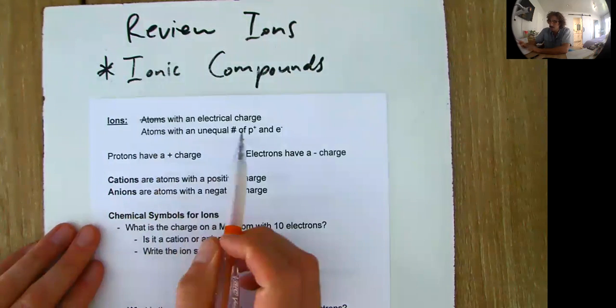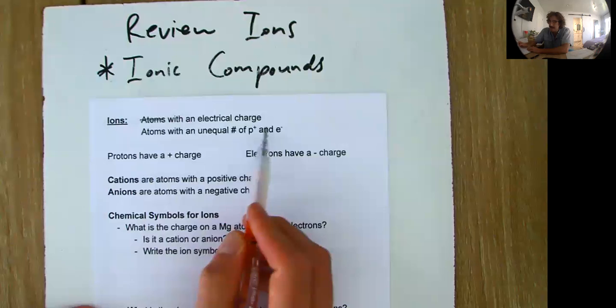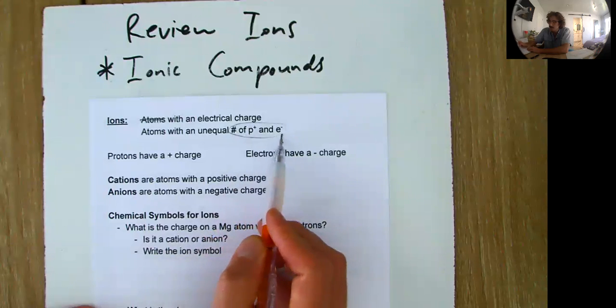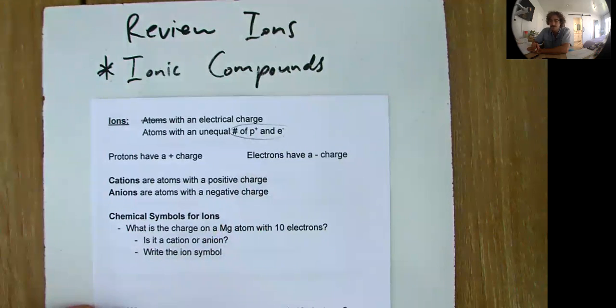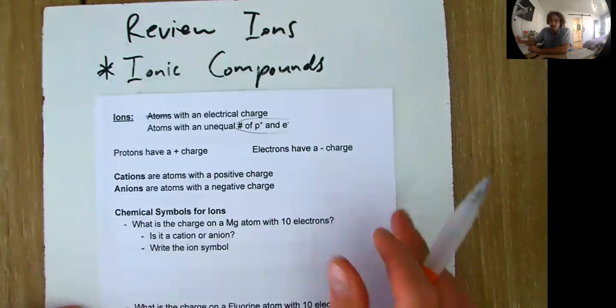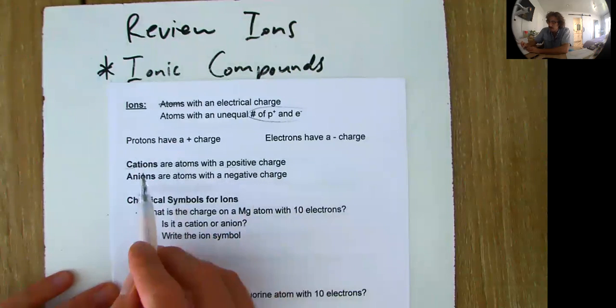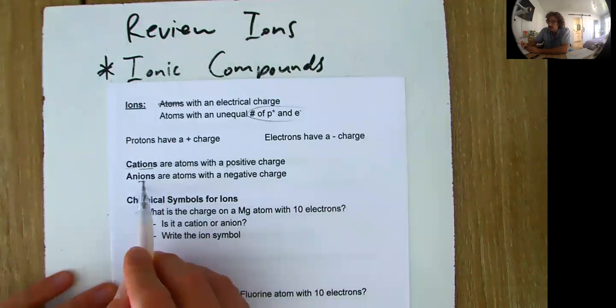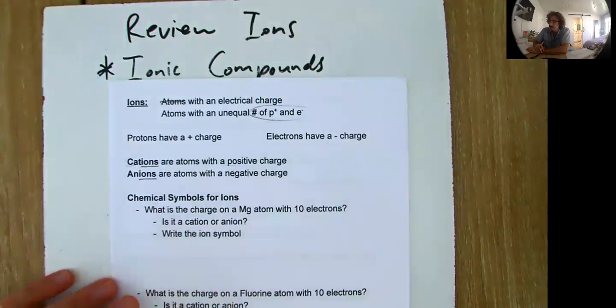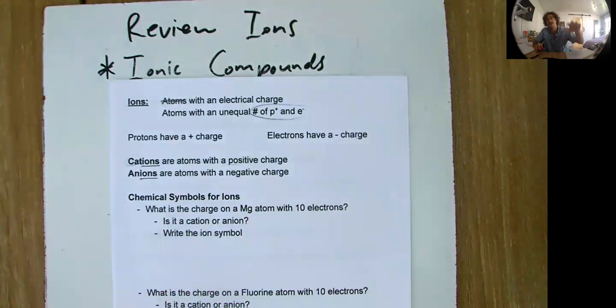So atoms with an electrical charge. Atoms with an unequal number of protons and electrons. That is what gives an electrical charge, when there's a difference of protons and electrons. We reviewed already that protons have the positive charge, electrons have the negative charge, and you're going to learn some of these names right here. So a cation are atoms with a positive charge. See, they have the word ion in there. So a cation is an atom with a positive charge because it's positive, because cats have paws and it's positive.